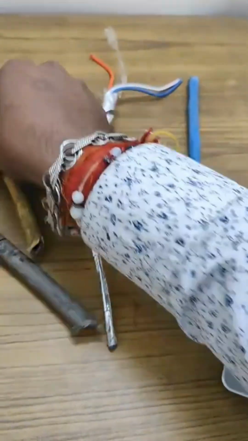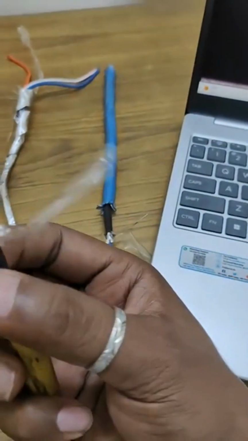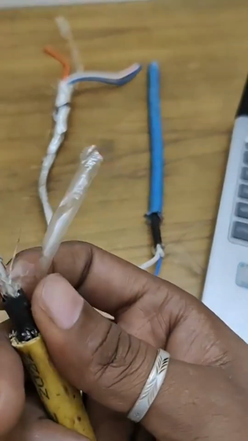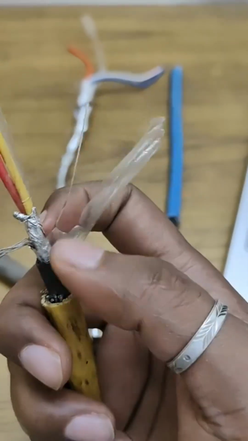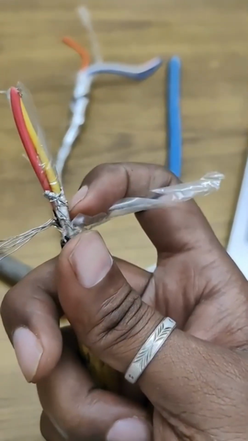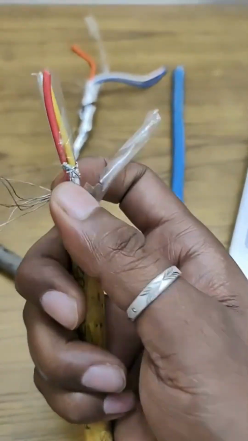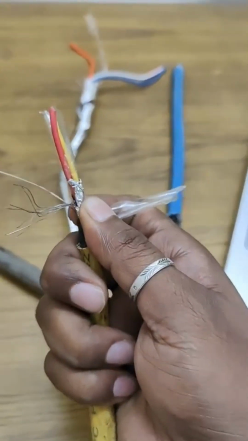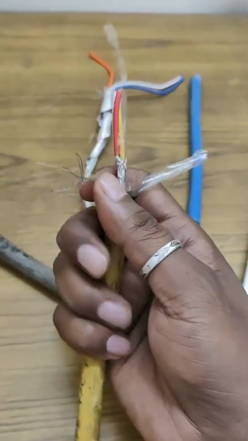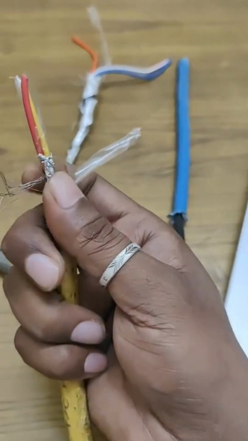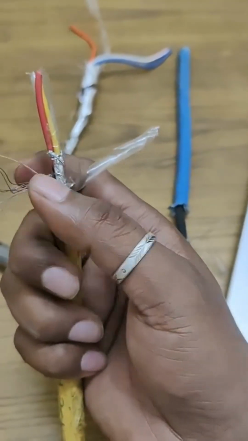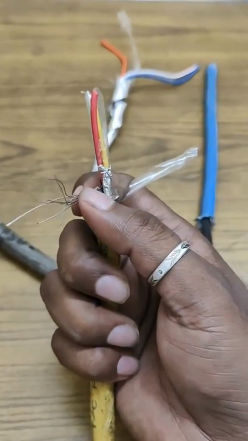Now the question is, why do we need a drain wire? The drain wire is used to connect the shield to proper grounding. Unless the cable shield is connected to earth, the noise cancellation effect will not work properly. Sometimes engineers simply install the cable and assume the shielding will work automatically, but that is not correct. You must connect the drain wire to the grounding system. Only then will the shield effectively remove electrical noise. Now, let's move to another cable.